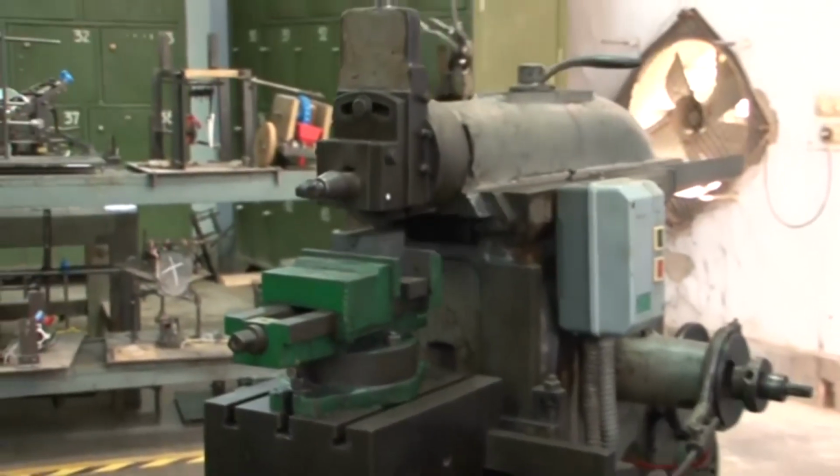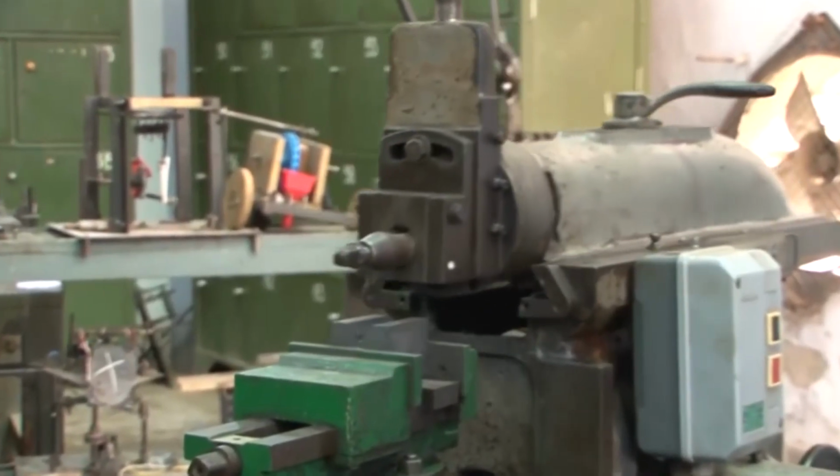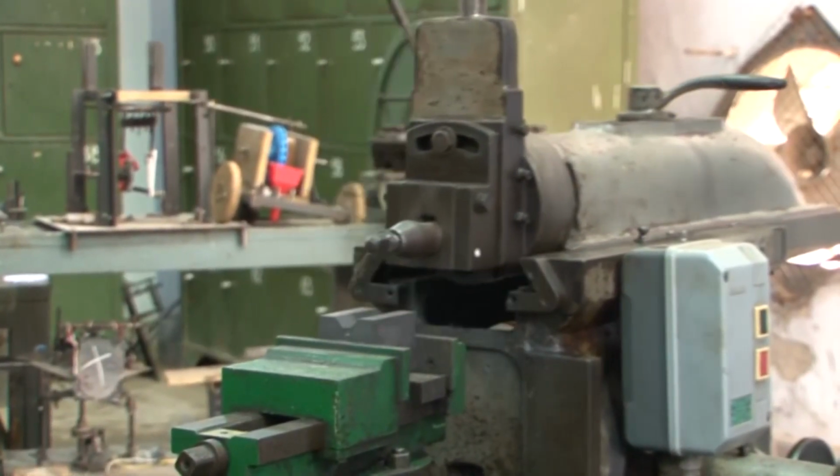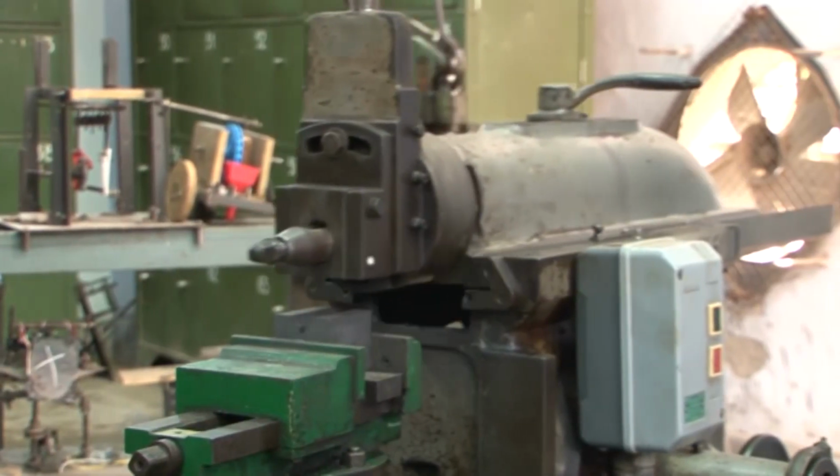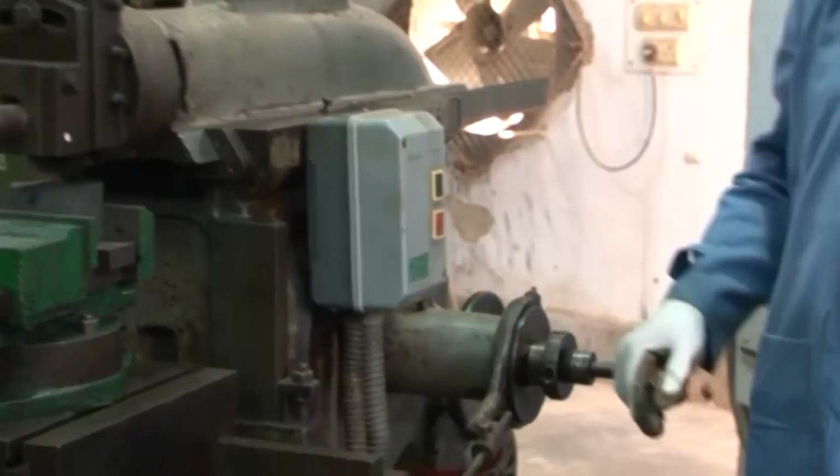And the feed is given to the workpiece. In each stroke, one movement of the workpiece is along the direction perpendicular to the direction of the reciprocation of the tool. So, you have to mount the tool.